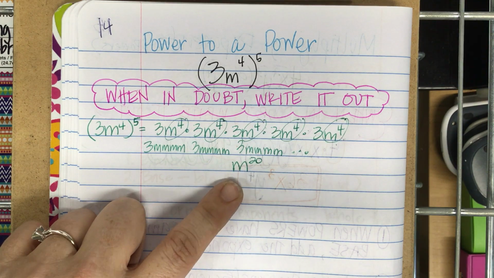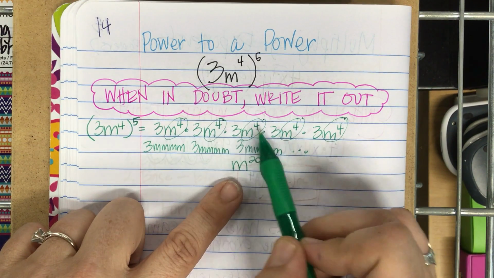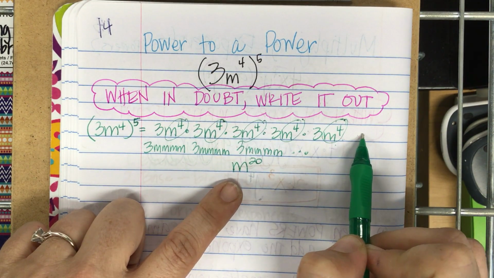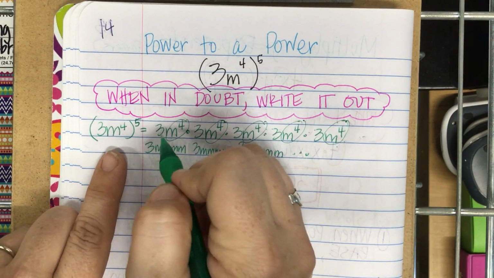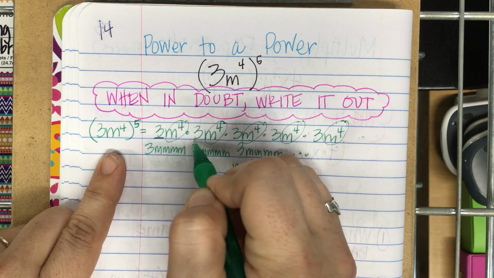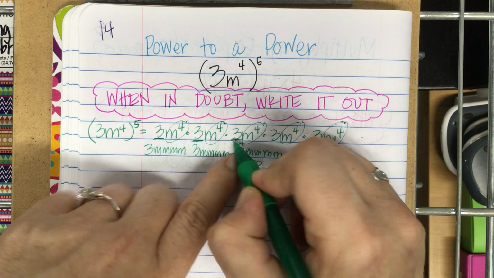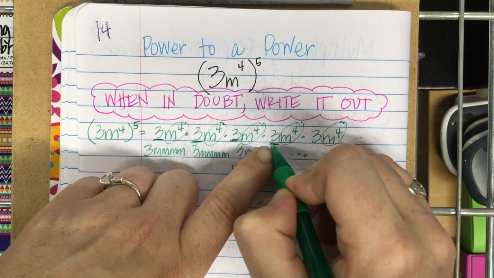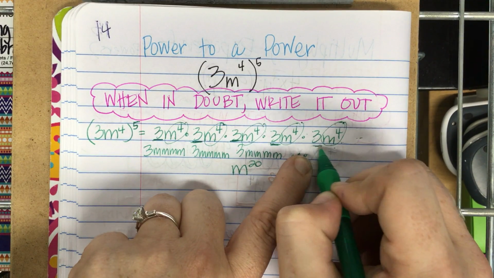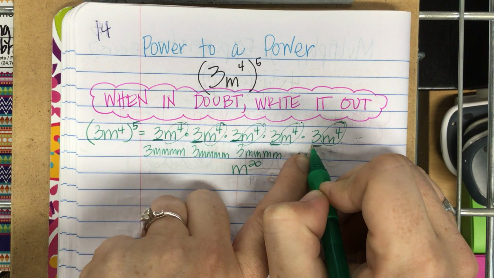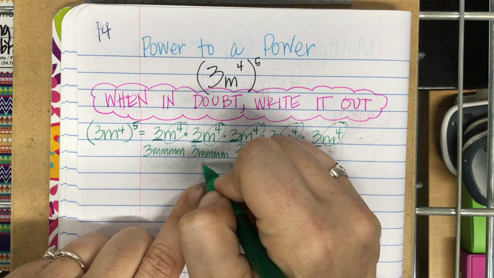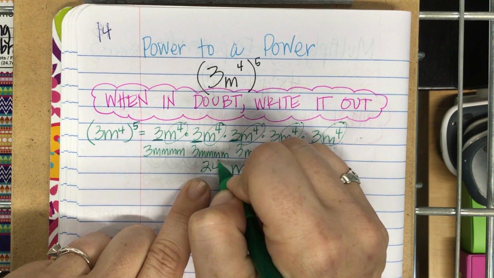When the powers have the same base, I can add the exponents. And then my coefficients, I multiply. So 3 times 3 times 3 is 27, times 3 is 81, times 3 is 243.